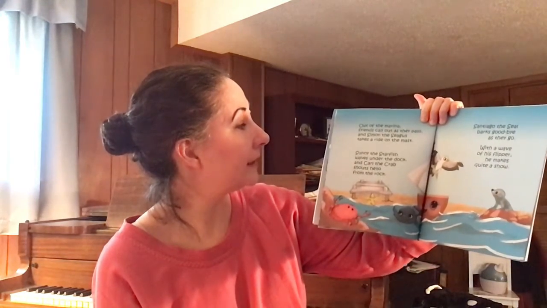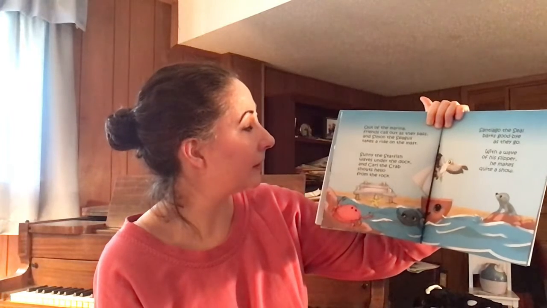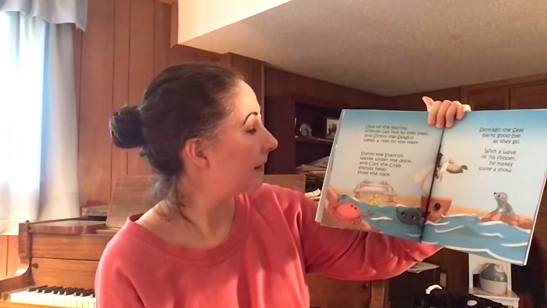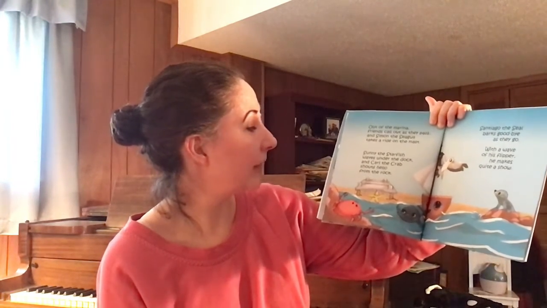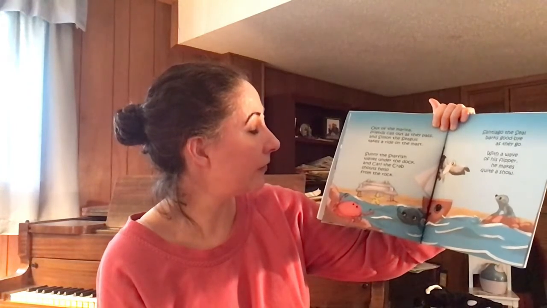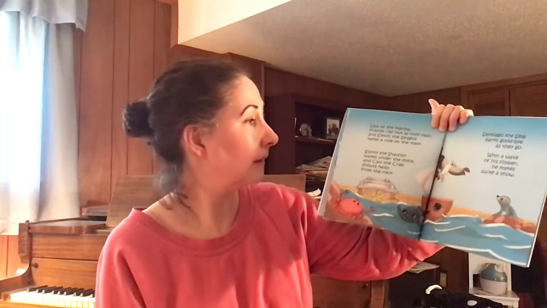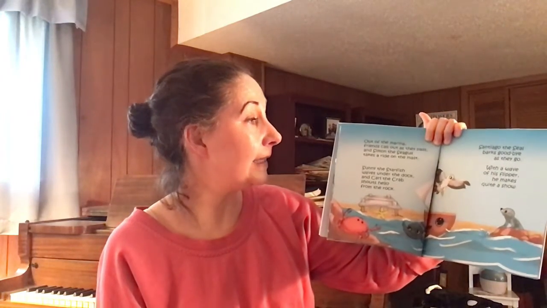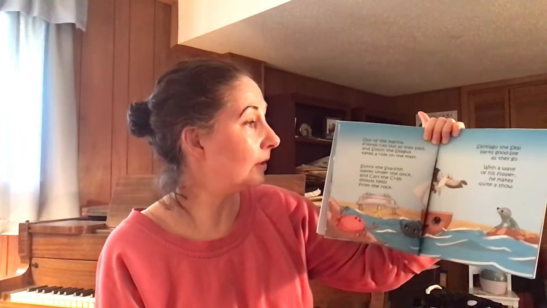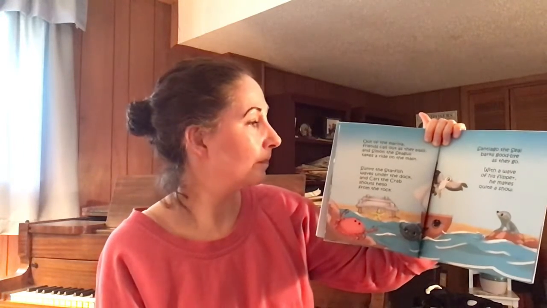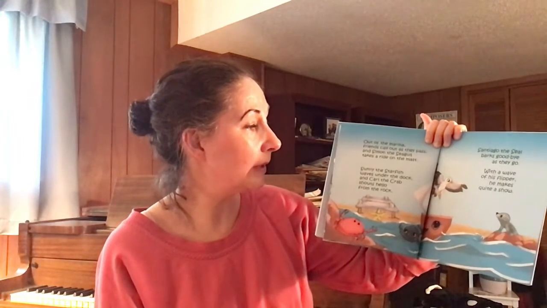Out of the marina, friends call out as they pass, and Simon the seagull takes a ride on the mast. Sunny the starfish waves under the dock, and Carl the crab shouts, hello, from the rock. Santiago the seal barks goodbye as they go. With a wave of his flipper, he makes quite a show.